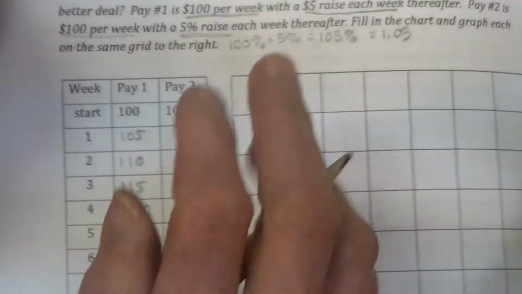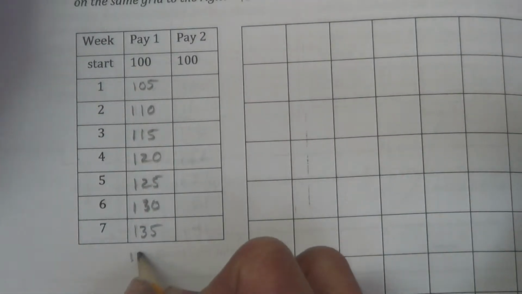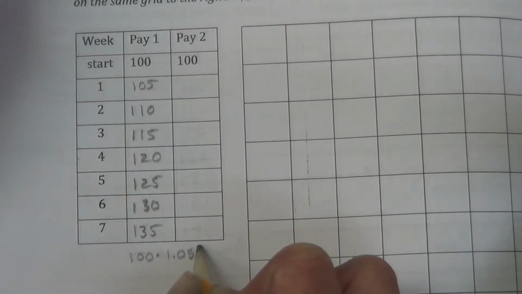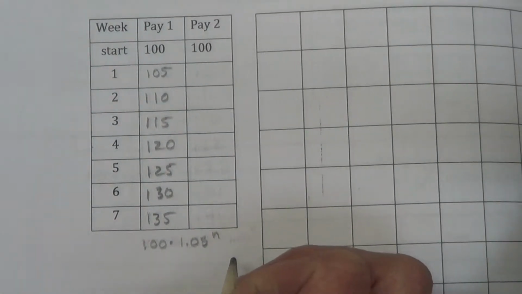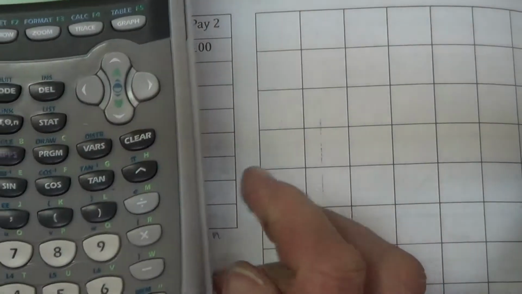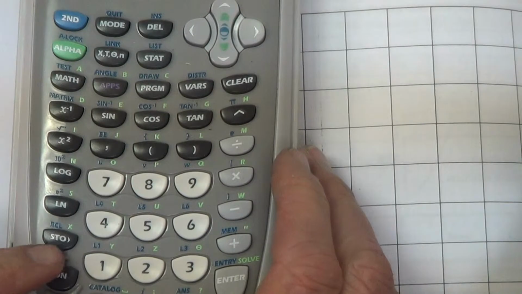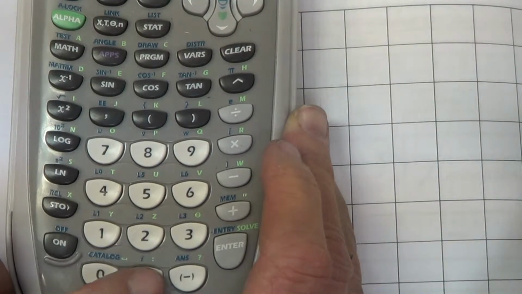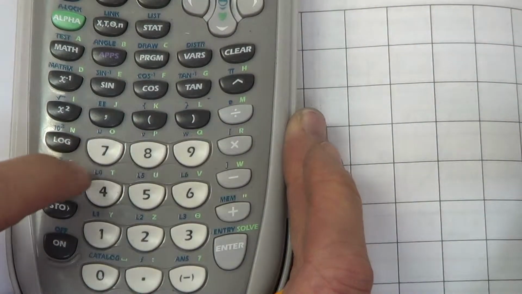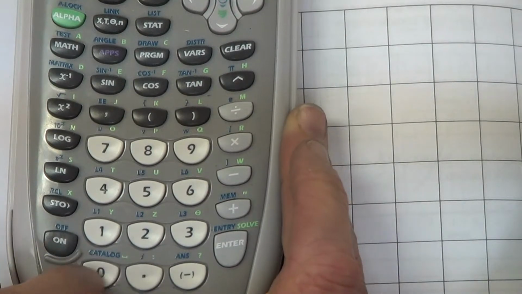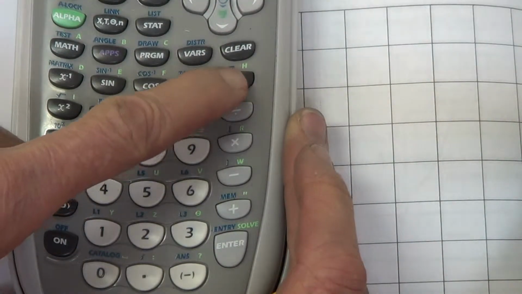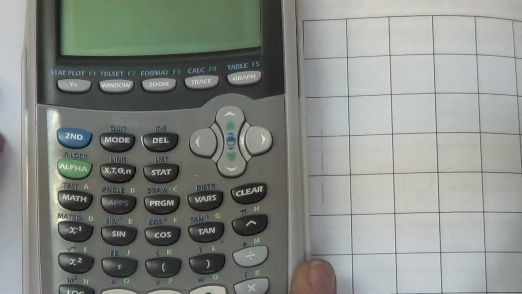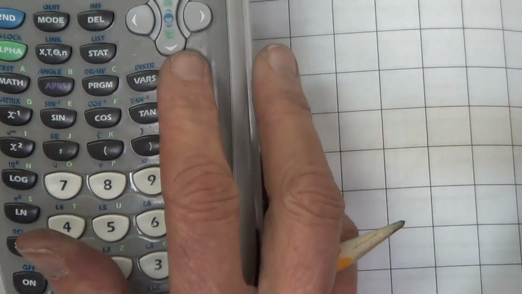So in the calculator, what we'll be doing is taking the 100, multiplying it by 1.05 raised to whatever the week is. In case you want to see how to do it in the calculator, you turn it on, then you take 100 multiplied by 1.05 raised, for the first week, to 1, enter.